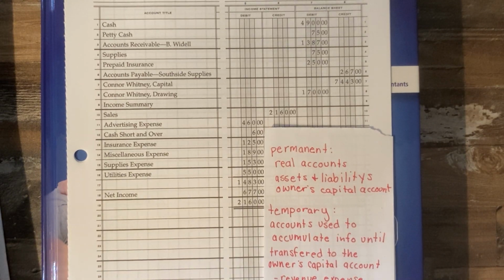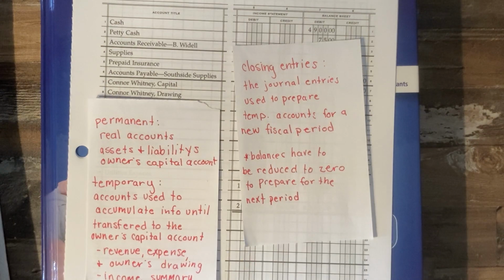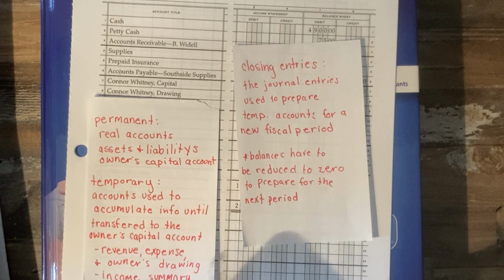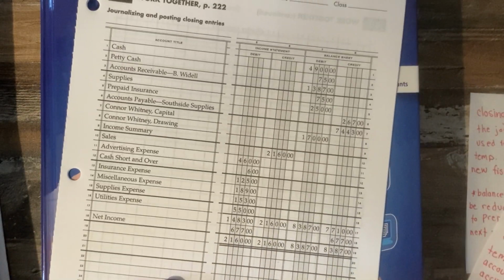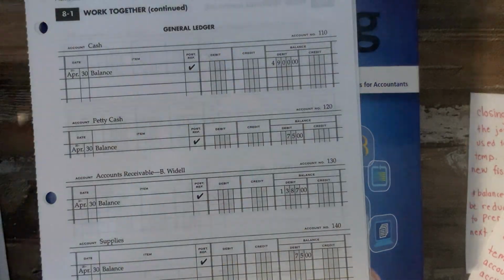A closing entry is a journal entry that's used to prepare temporary accounts for a new fiscal period. A fiscal period is something that a company decides on. It could be a year, it could be 1 month. It's just a period of time where they want to report financial information. So for this purpose, let's say we're closing out entries for the end of the month.